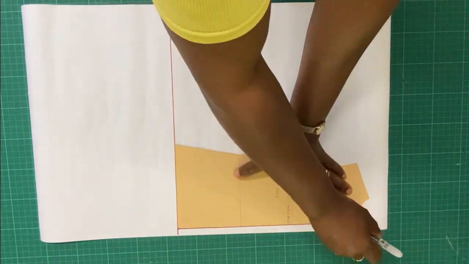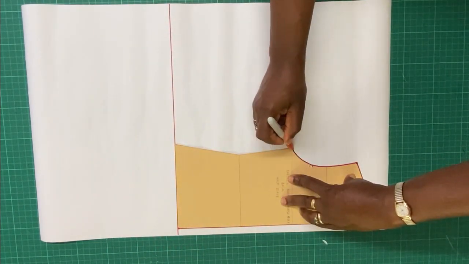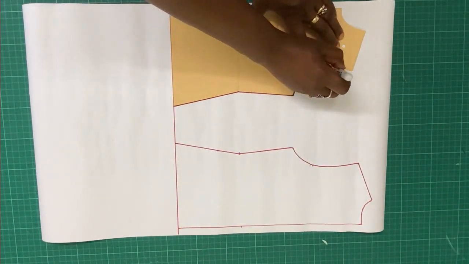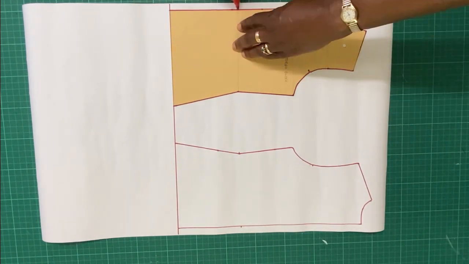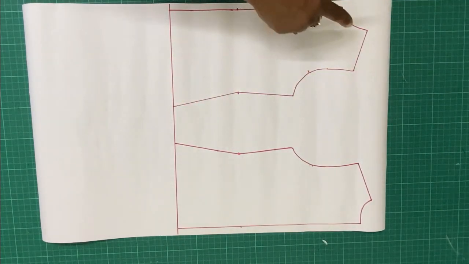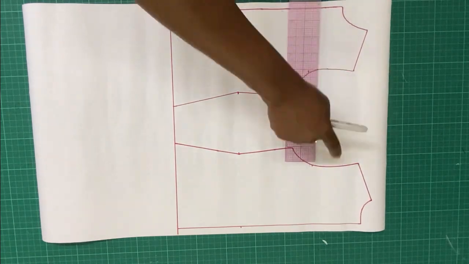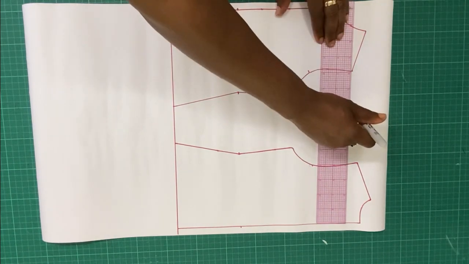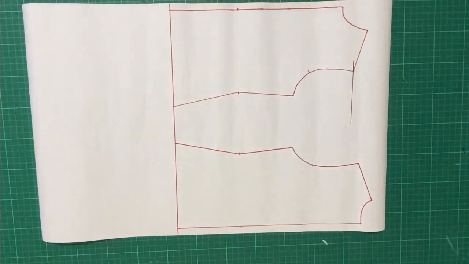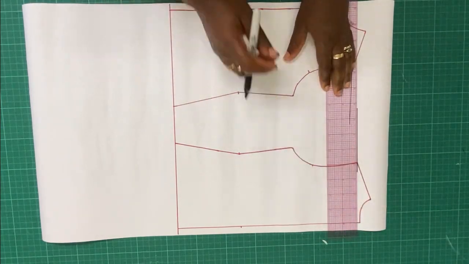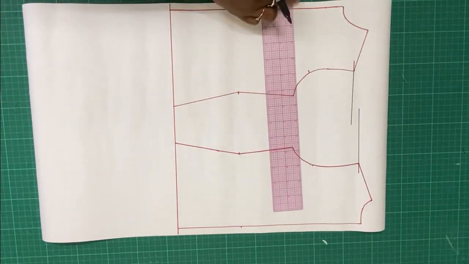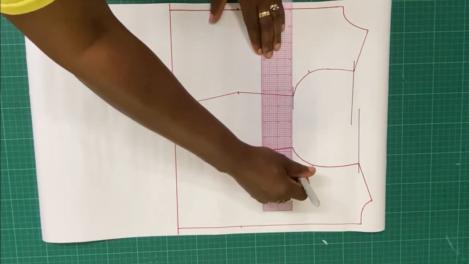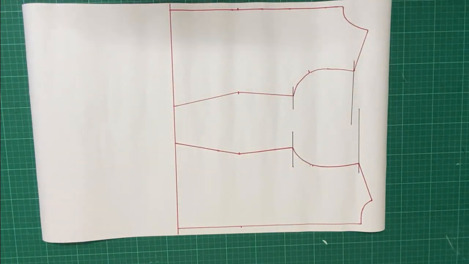Starting with the back, trace around your block as usual, making sure to mark your waist point. Lift your block. Now do the same on your front block. Next, draw a line from your front and back shoulder points so that these lines are at 90 degrees to your center front line and also your center back line. In the same way, draw a line from the armhole points like so. Now you are ready to do the drop shoulder adaptation.